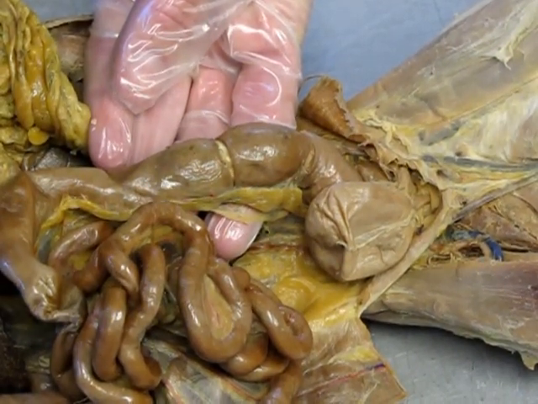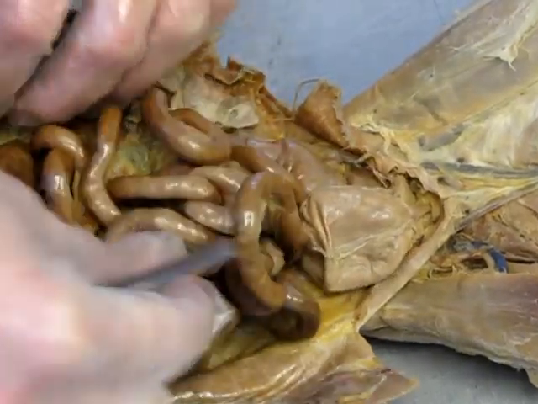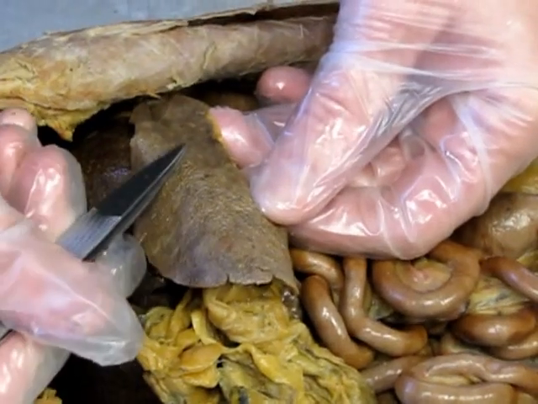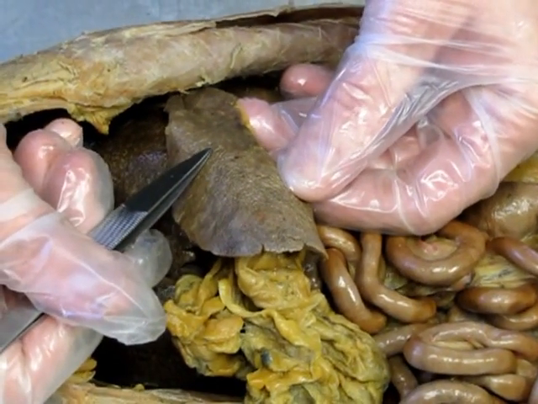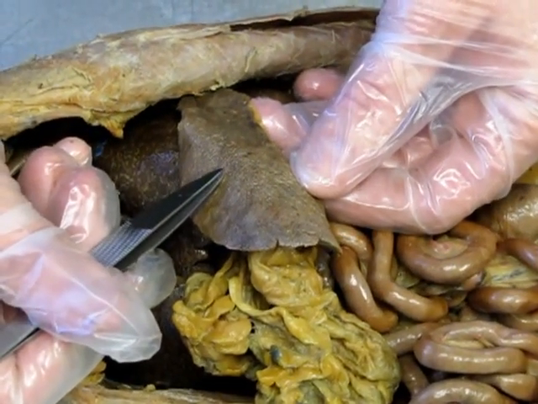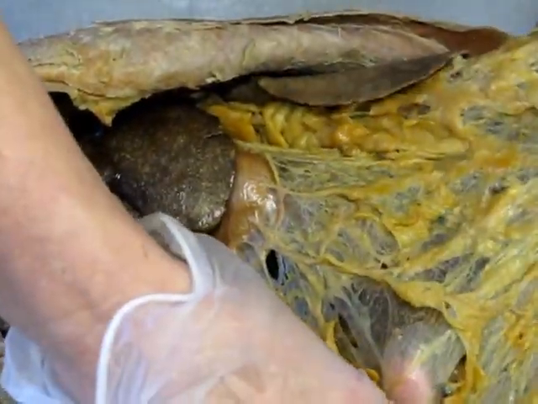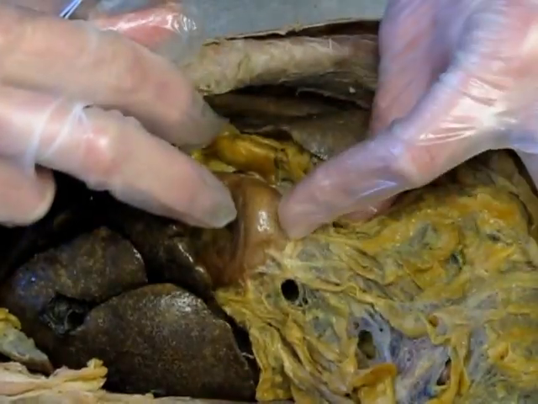Okay, now from there we also have the spleen, which is the other dark organ, and again that's due to recycling of the red blood cells. We can also see the greater omentum, which remember comes off the stomach.